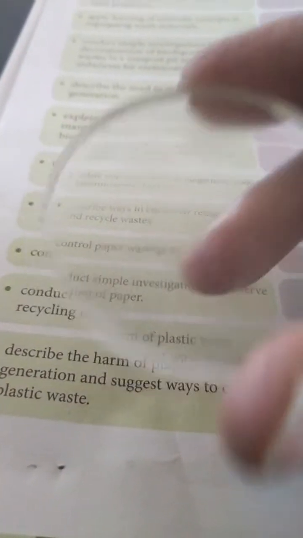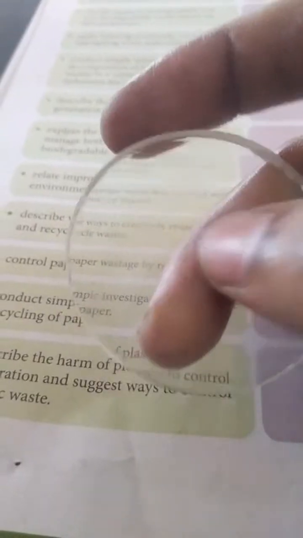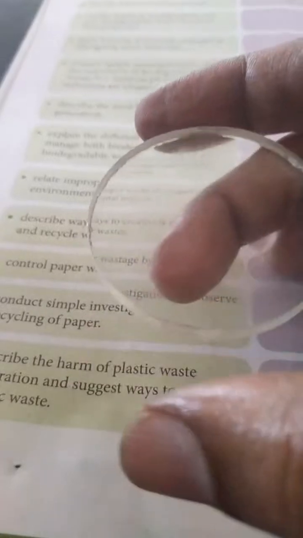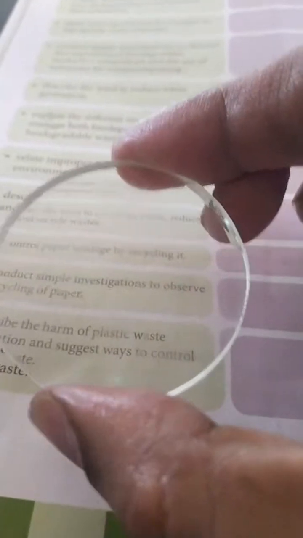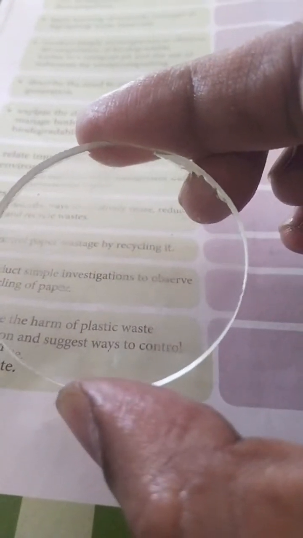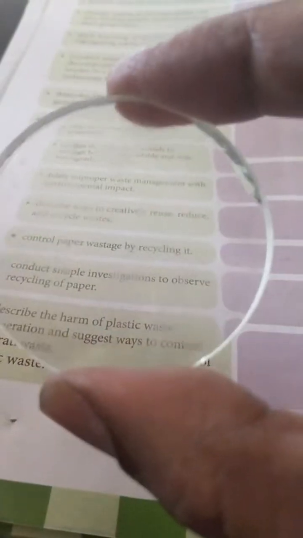Concave lens means thinner in the middle, thicker at the edges. A person who is suffering from myopia will see the near objects, but can't see the far objects.